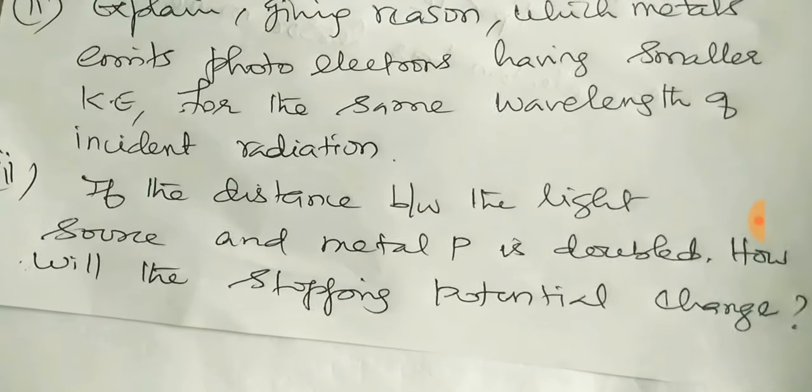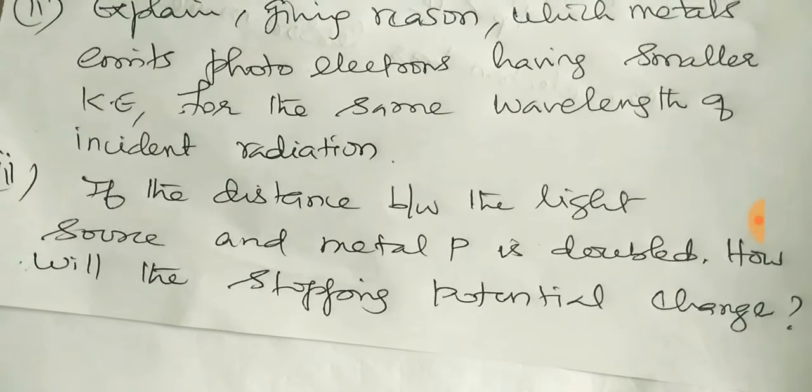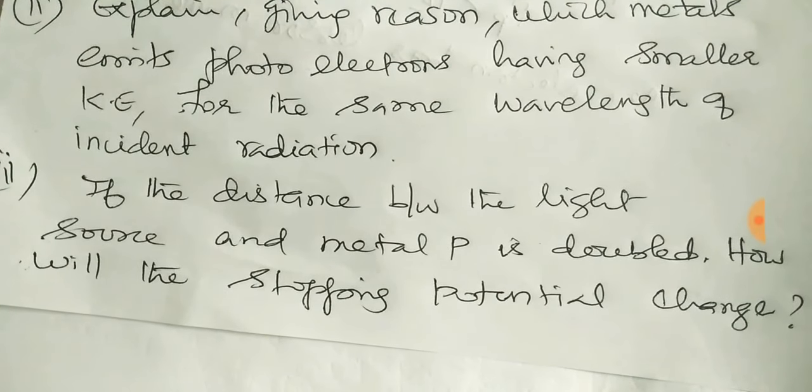Third subdivision, children: the distance between the light source and metal P is doubled. How will the stopping potential change? Very simple.